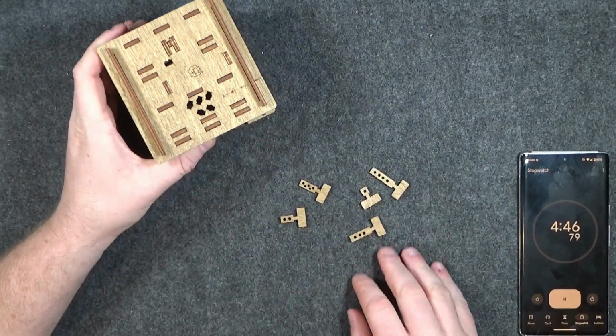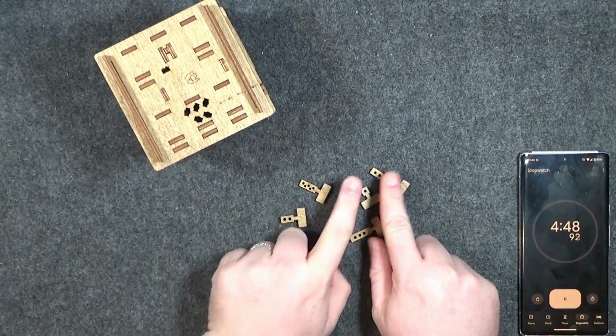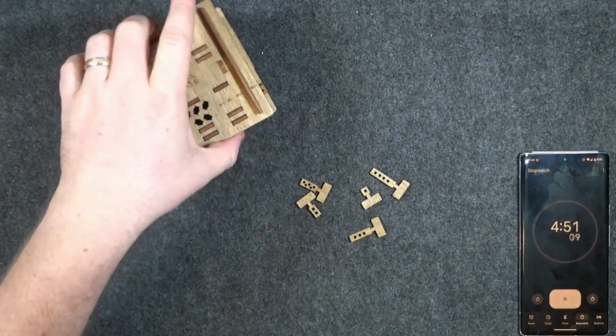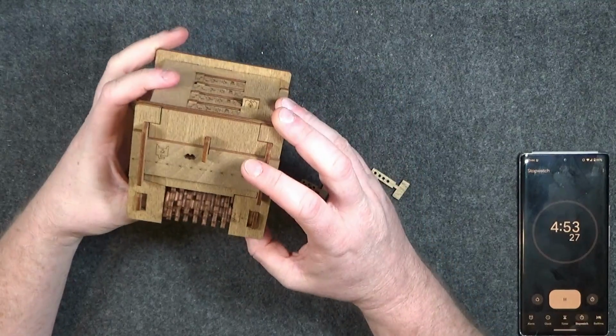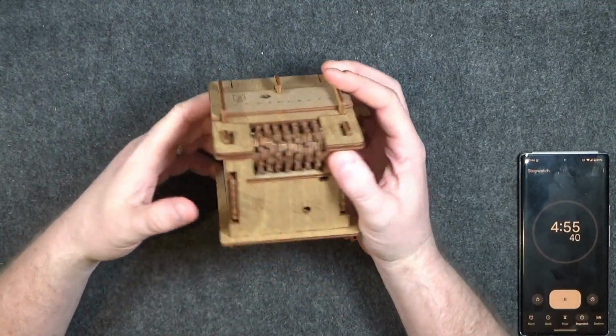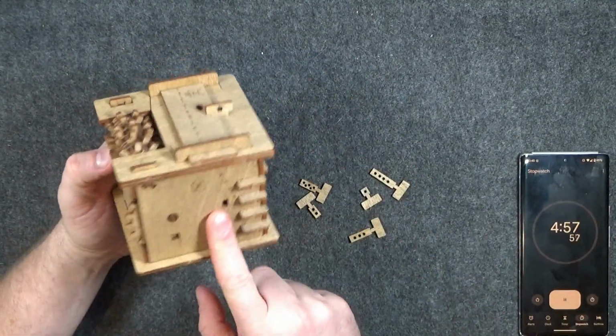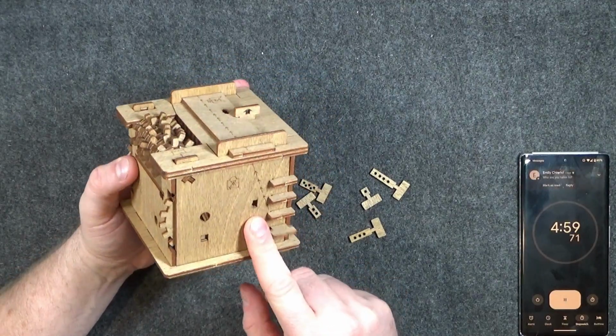Okay, so we got these 5 pieces. They have 5 dots on them.